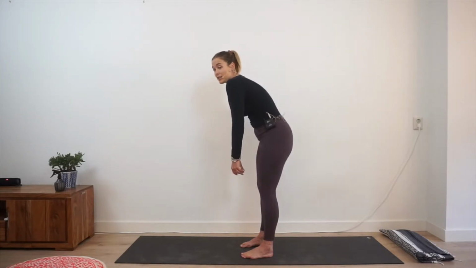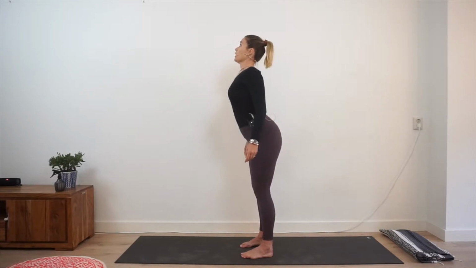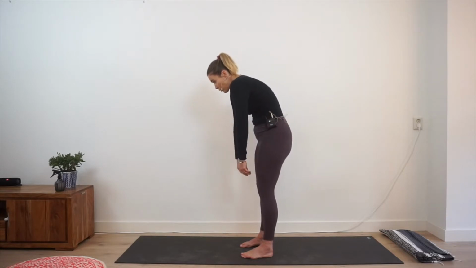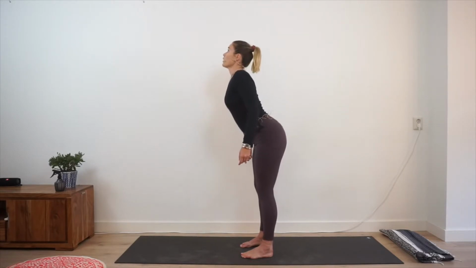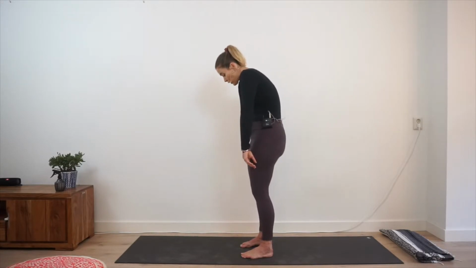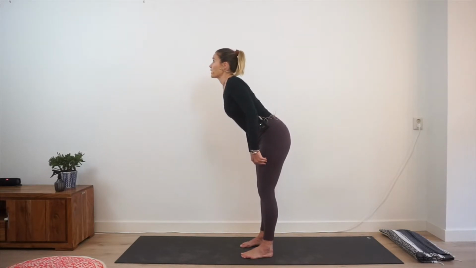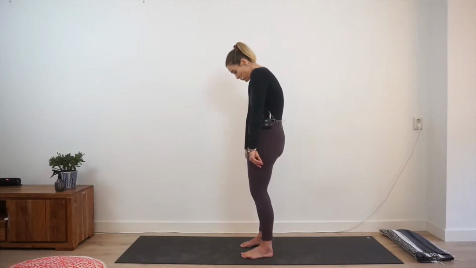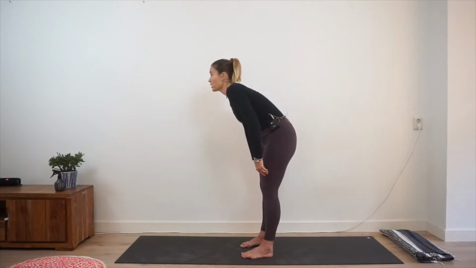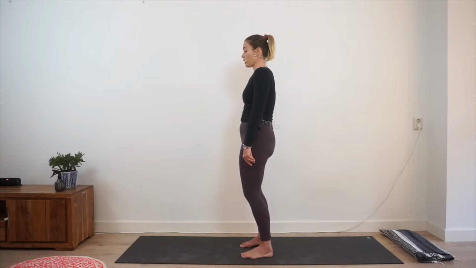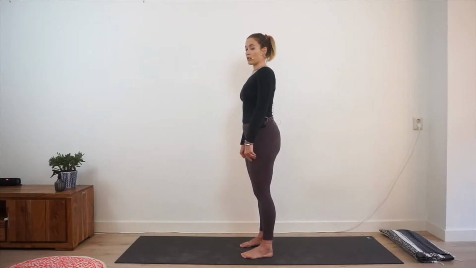Yes, and 6. These are called spinal waves. And up. And 4. And lift. Good. Make sure that you're not just moving through the lower back. You're moving the mid back. You're moving the upper back. Find all the segments from bottom to top, from top to bottom. Last time. And bring it back to center. Very nice. Good job. Great job.